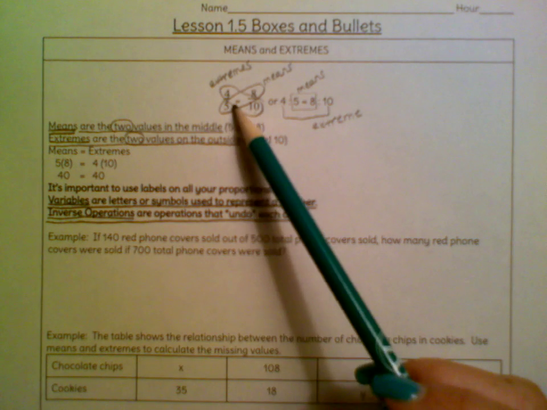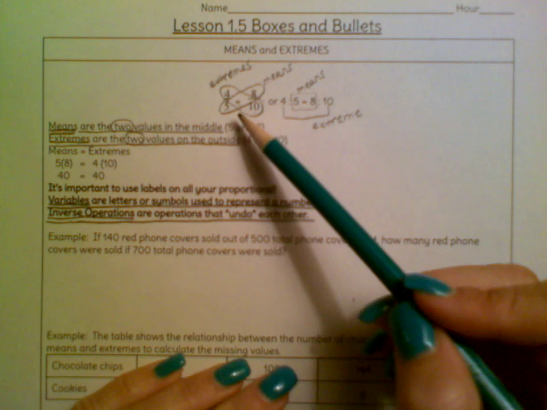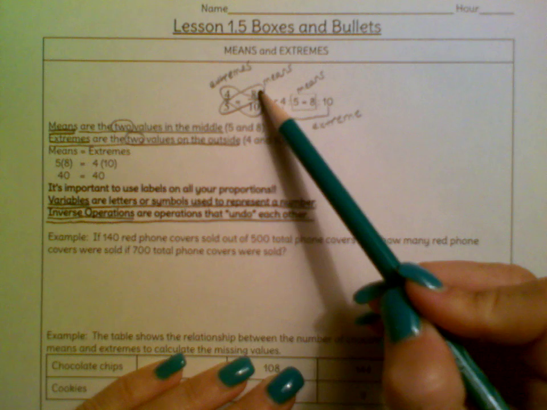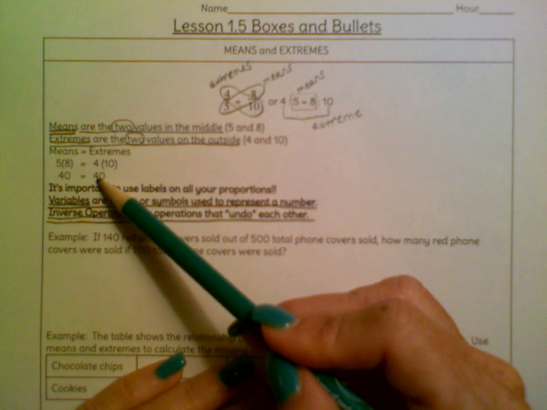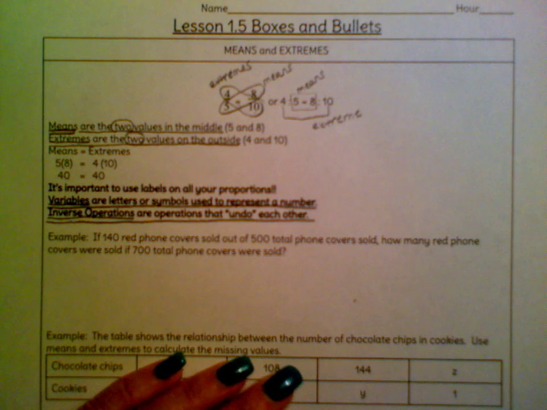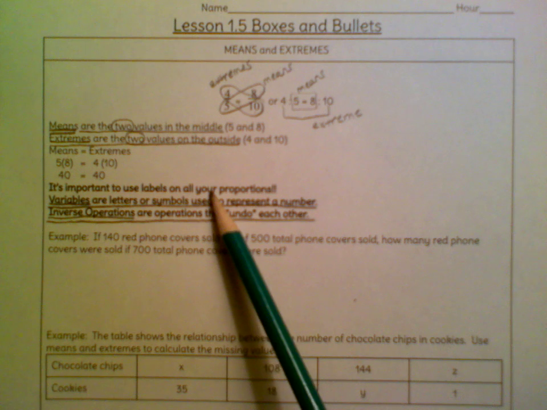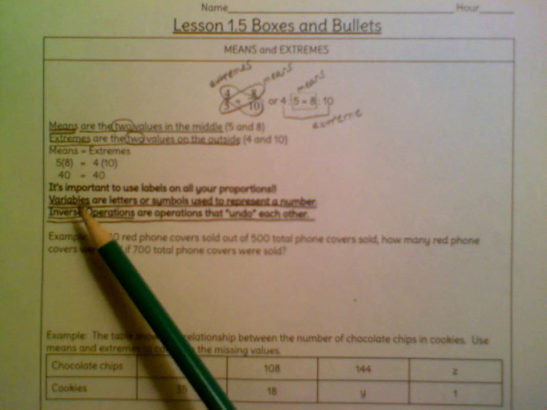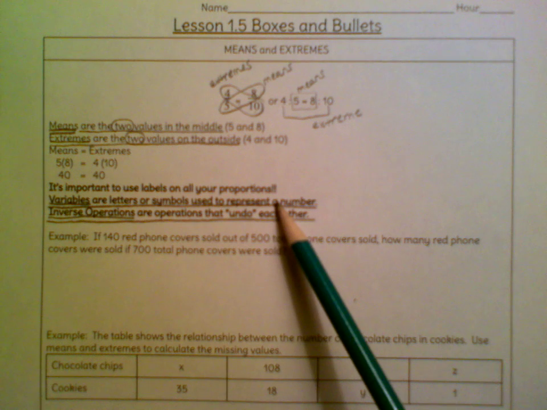So in a proportional relationship, the product of the means is always equal to the product of the extremes. So we can easily prove that 5 times 8 is 40, 4 times 10 is 40. That will always be the case if we have a proportional relationship. Remember that it's really important to use labels. We're going to use variables, which again, those are the letters or symbols used to represent a number.